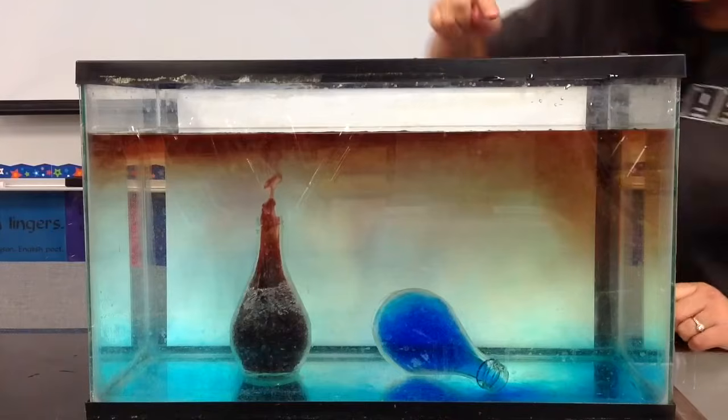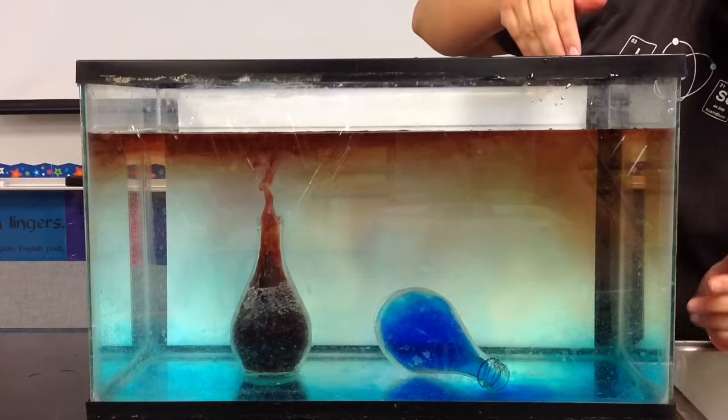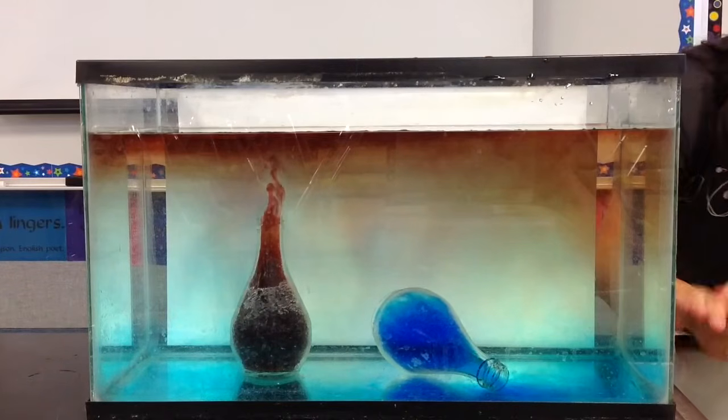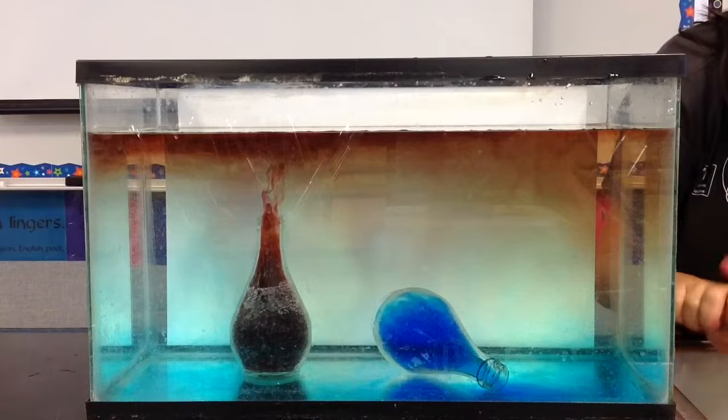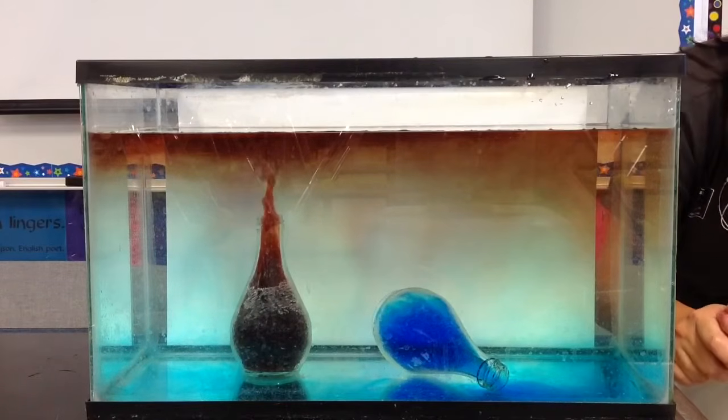And you can see the blue here, now that we've put it back down, the cold blue liquid is coming back out of the bottle, and it is still staying at the bottom because it is more dense than the rest of the water in the tank.